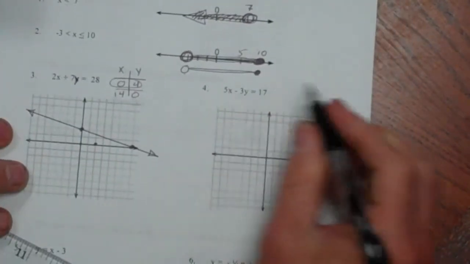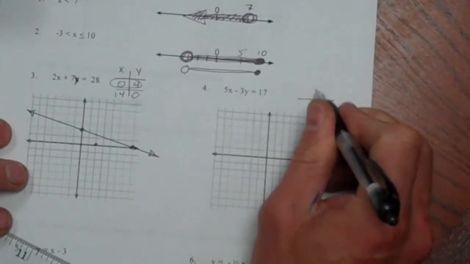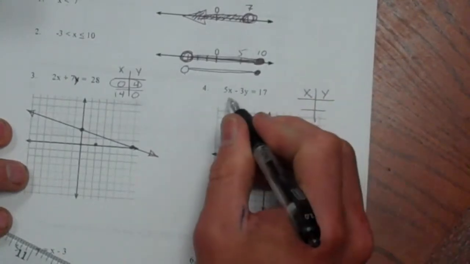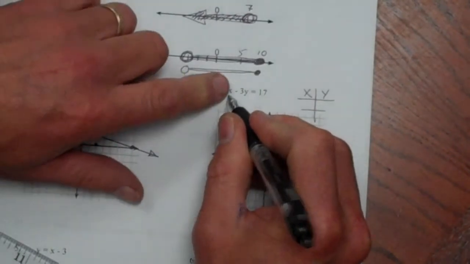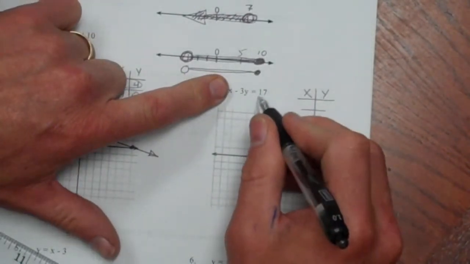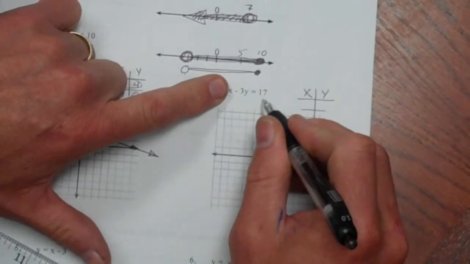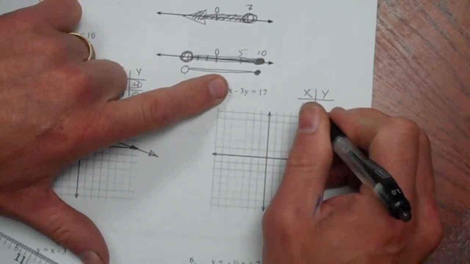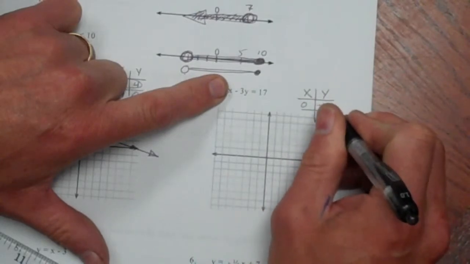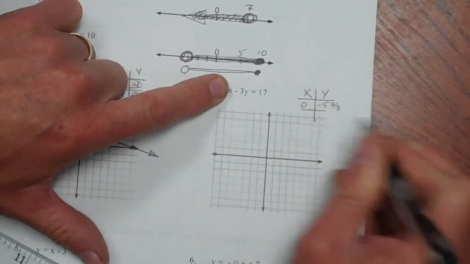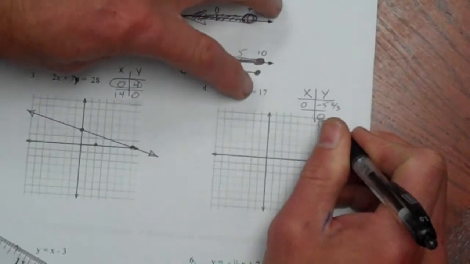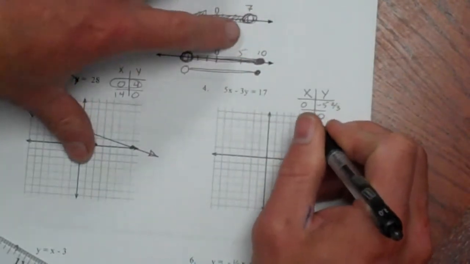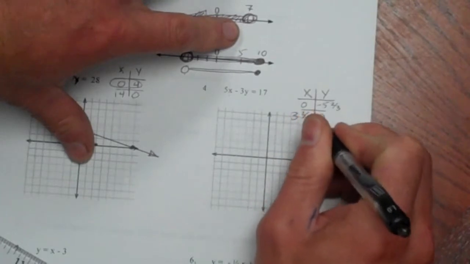Same thing here, only we're not going to get perfect answers. That's okay. We just want to get a close approximation to our graph. When x is 0, y is going to be -17/3. That goes in 5 times exactly with 2/3 left over. So when x is 0, it's -5 2/3. When y is 0, this time it's going to be 3 2/5, and that's +3 2/5.